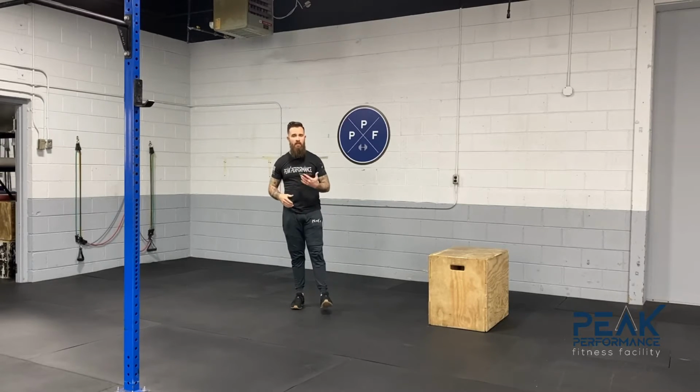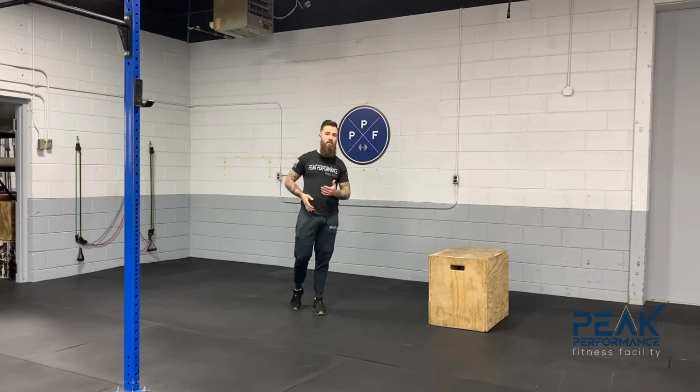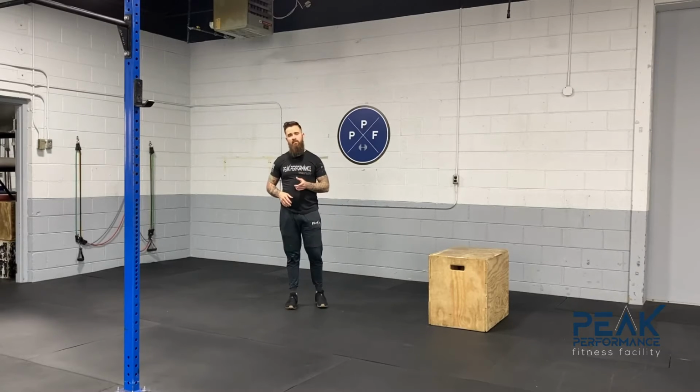Okay, so there's been a lot of athletes coming to me complaining of hip issues, and there's a couple of self-tests that you can do to determine where exactly the pain is or what the problem is, and then we can address it from there.